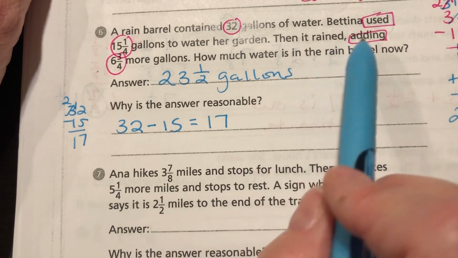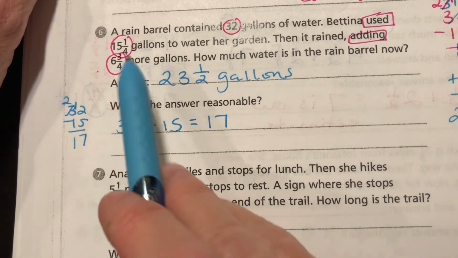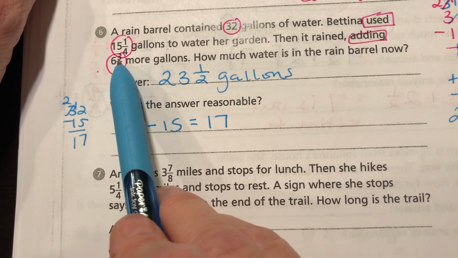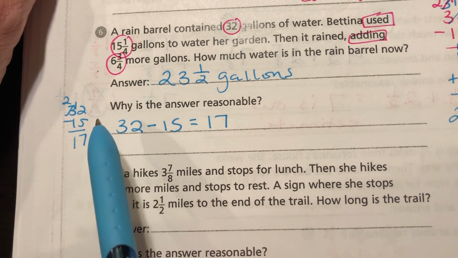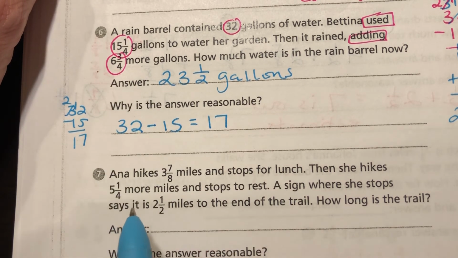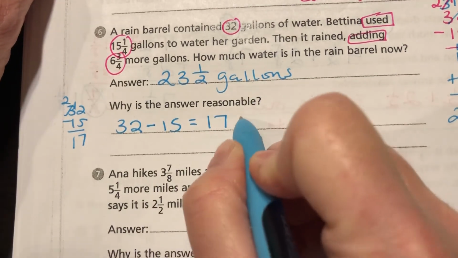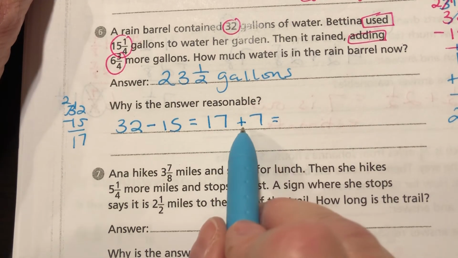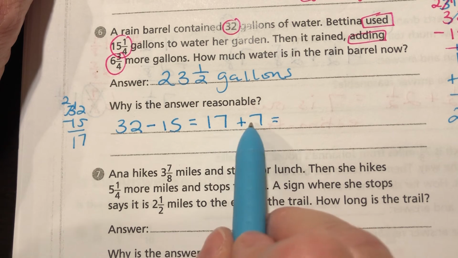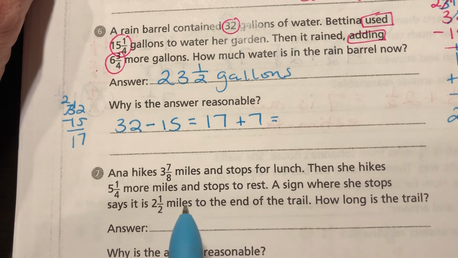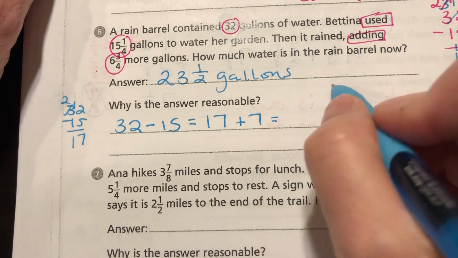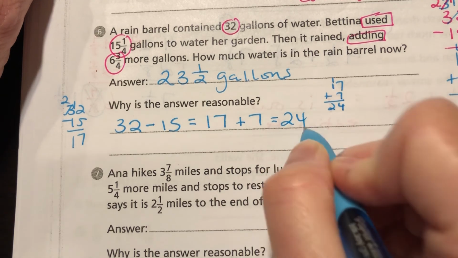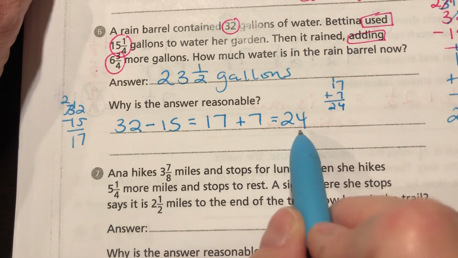All right, then it says that we added 6 3/4 more to it. So 6 3/4, is it closer to 6, 6.5, or 7? Well, it's the same distance from 6.5 as it is from 7. So I would say 6.5 or 7 is fine to use. I'm just gonna stick to whole numbers for this one. So I'm gonna add 7 to the 17. And when I add 7 and 17, I just think to myself, well, 7 plus 7 is 14, plus another 10 would be 24. Or you can say, okay, 17 plus 7, 7 plus 7 is 14, carry that one, 24. We get the same thing, right? So we got 24 as our estimate.